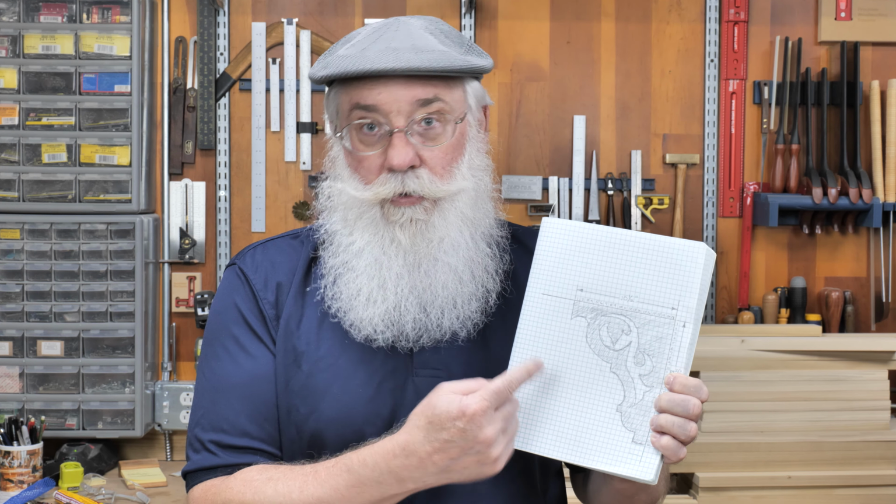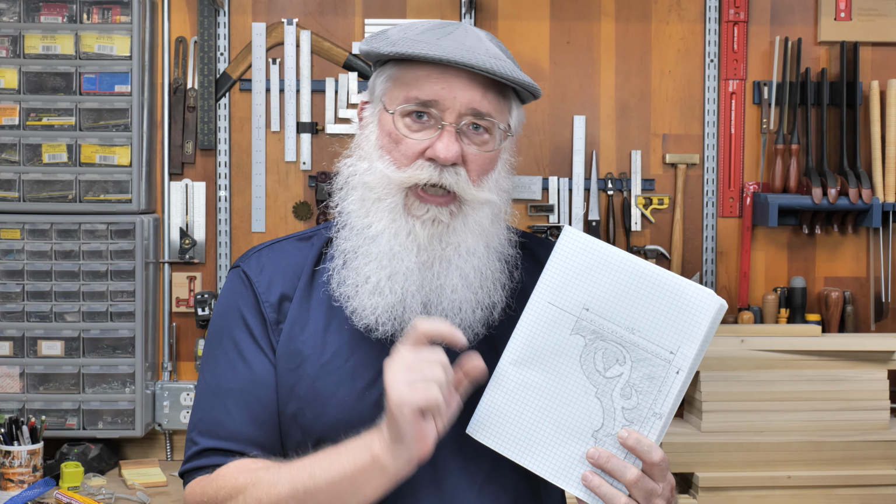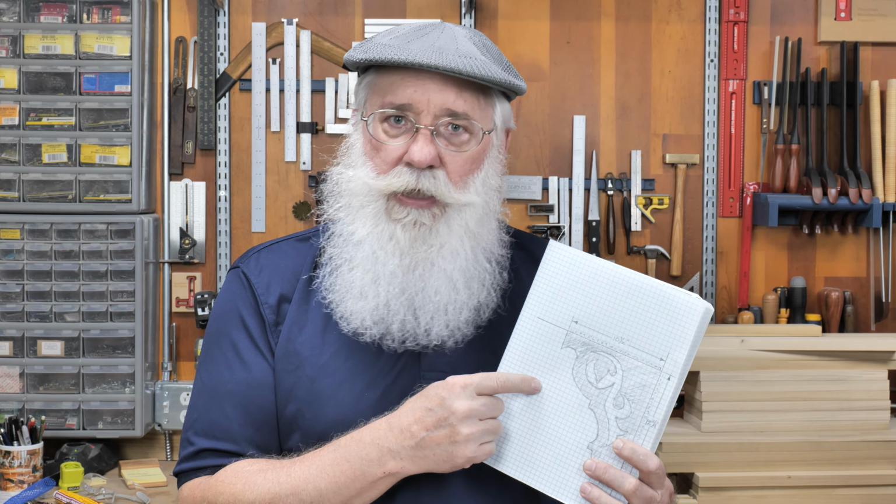For this project, I've designed a shelf corbel or a shelf bracket. And when I did this, I sketched it on graph paper. Now, when you sketch it out on graph paper, you have to have in mind what scale you're going to use. In my case, 1 square of my graph paper equals 1/2 inch. And that just scales it nicely on the page.